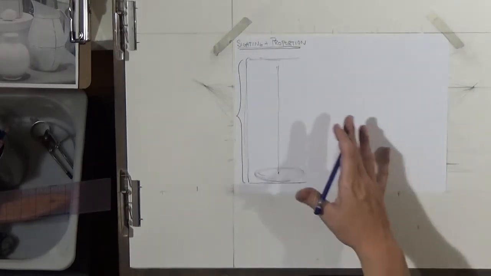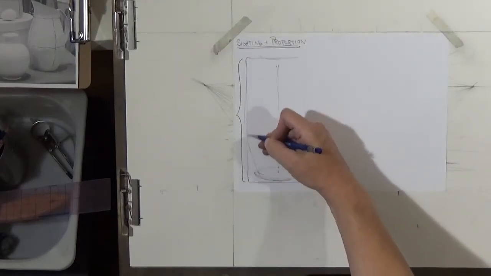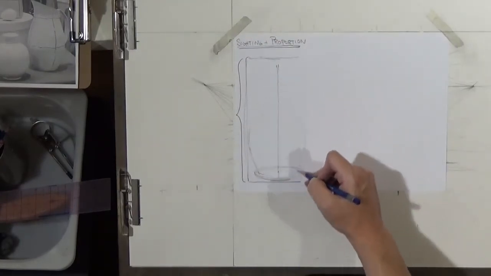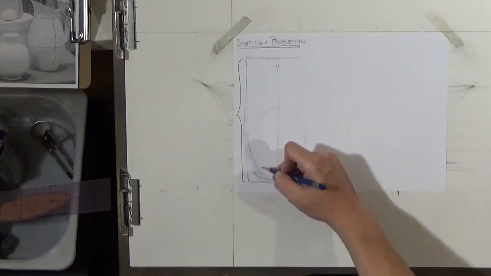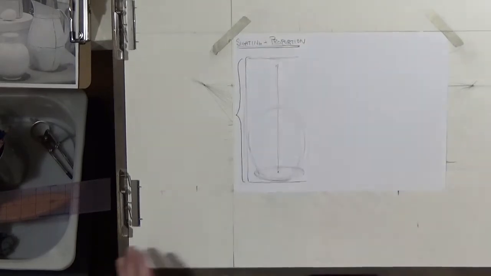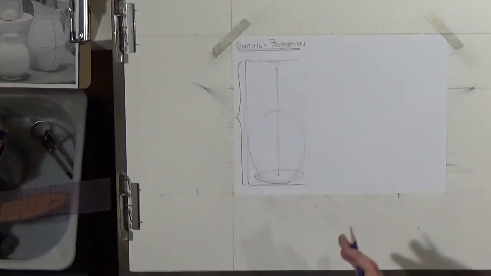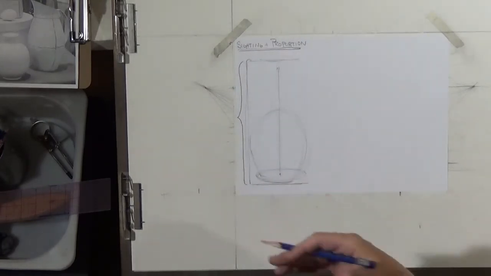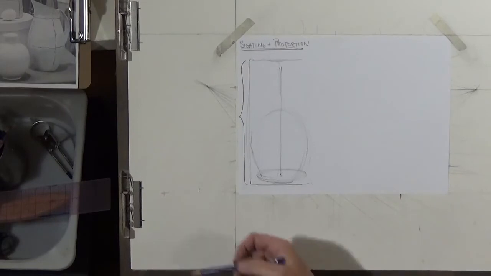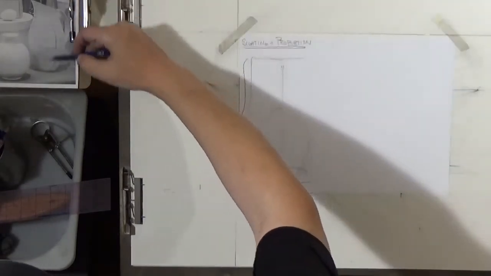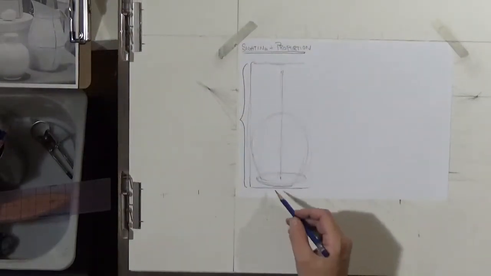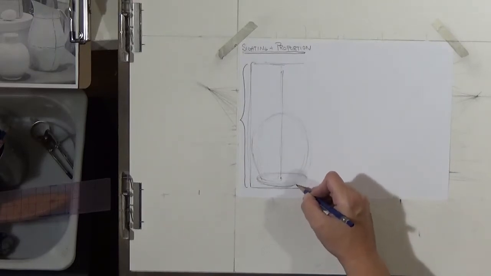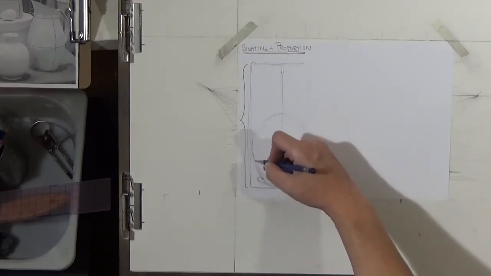We want to fine-tune that and start to bring an object into a little more clarity and focus. So I'm going to use this midline to help me balance bigger, more broad forms that I know are symmetrical. Like this object here, I can break that down. And what artists do is we start to see that as a transparent thing.